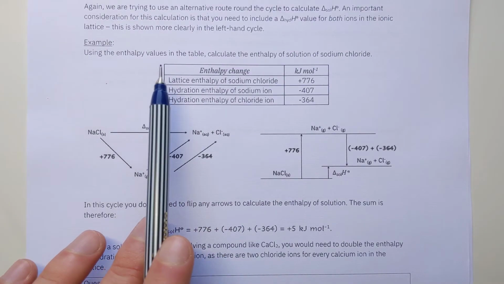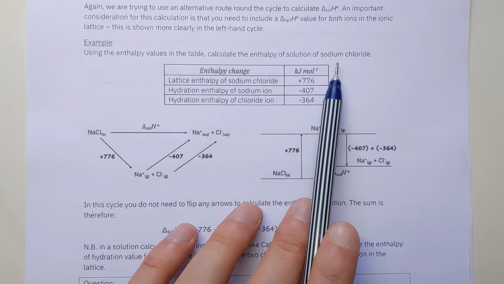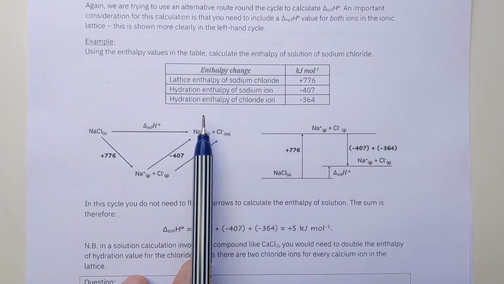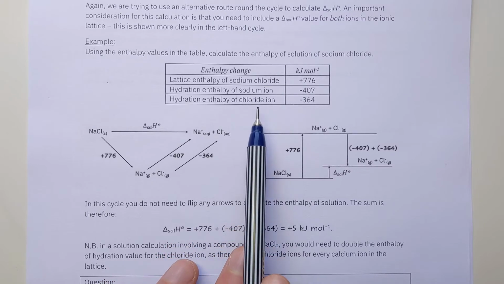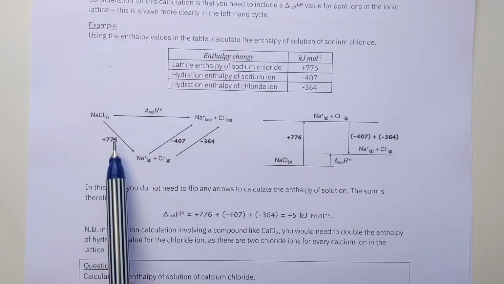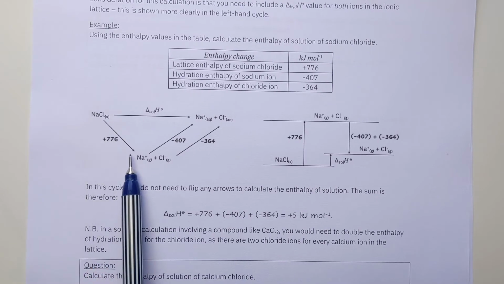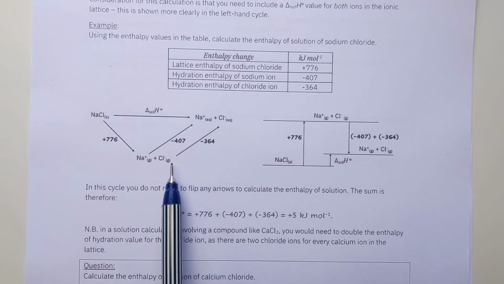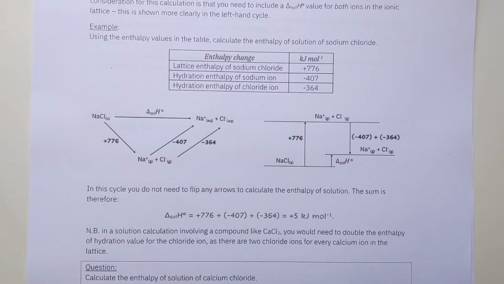So if we look at the wee example here, just dive straight into the numbers. Using the enthalpy values in the table, calculate the enthalpy of solution of sodium chloride. It gives you a table with the lattice enthalpy, which we need, and two hydration enthalpies for a sodium ion and a chloride ion. So I can draw out my cycle, either way, it doesn't really matter. Looking at this left hand one, lattice enthalpy is plus 776. For sodium, the hydration enthalpy is minus 407, and for chloride, minus 364.